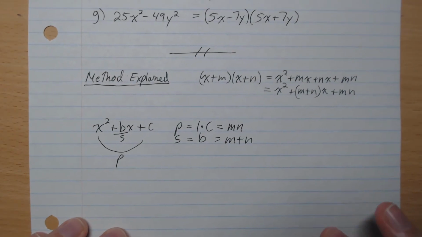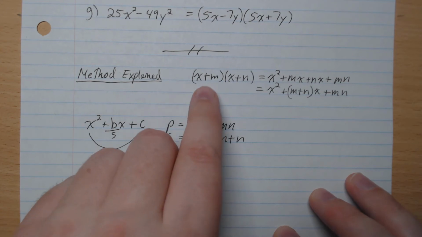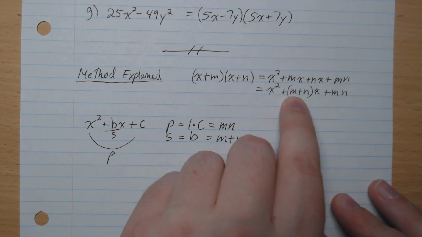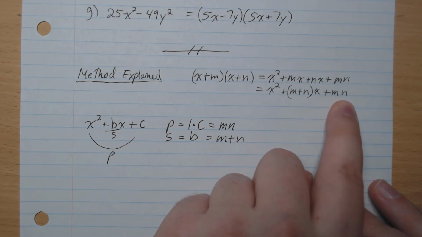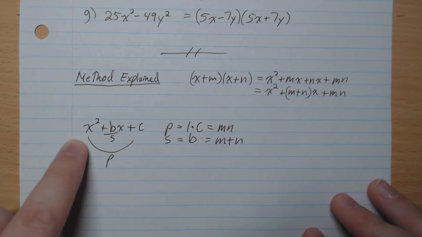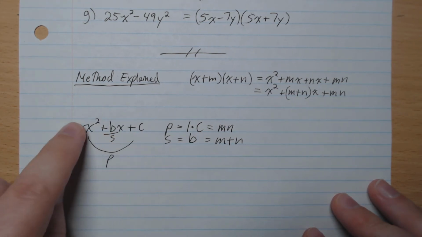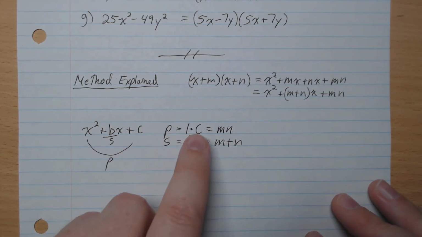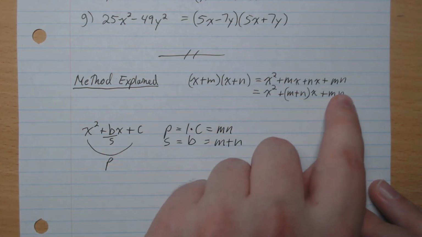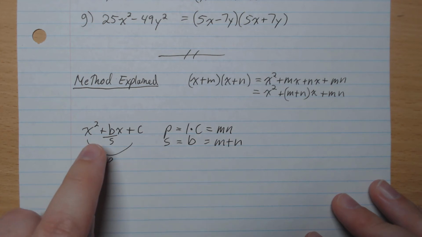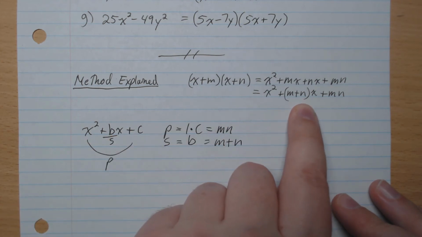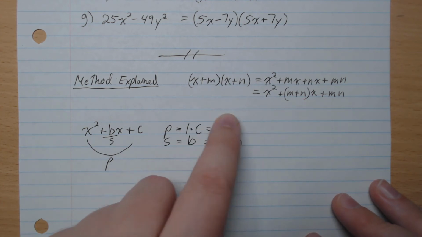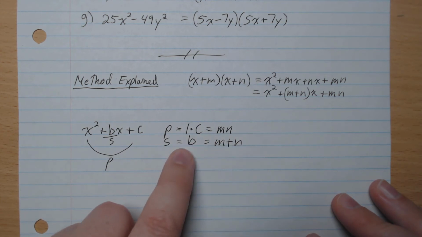Okay, so in case you're interested, the method that we just used: if we have it in factored form like this and we multiply, we get x squared plus mx plus mn, like that. And so if we're given a polynomial x squared plus bx plus c, this c will be a product of two numbers. And the b here is going to be a sum of those same two numbers, m plus n. So we're looking for two numbers that multiply together to give c, and when they add together give b, like that.